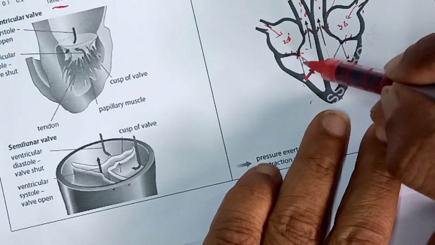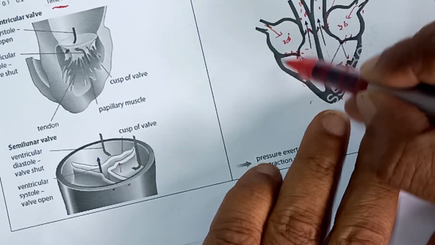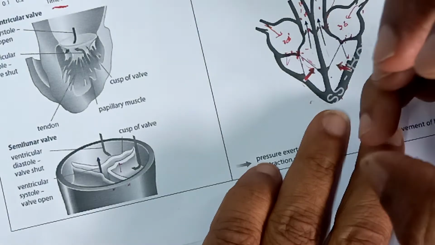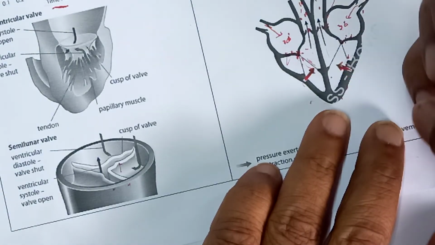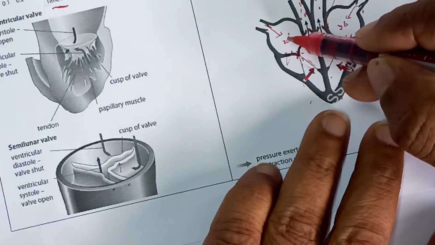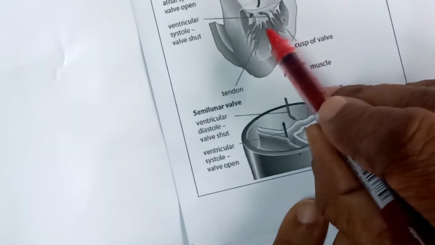So if the valve is not well retained, it can move up. You get the point? This is why we have all these tendons holding the valve.